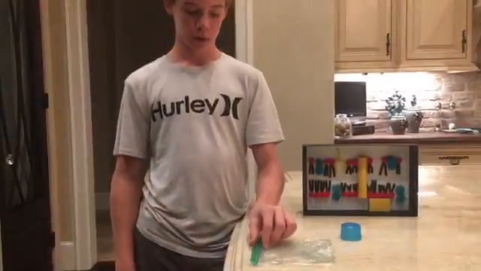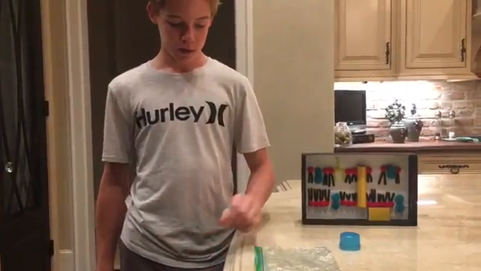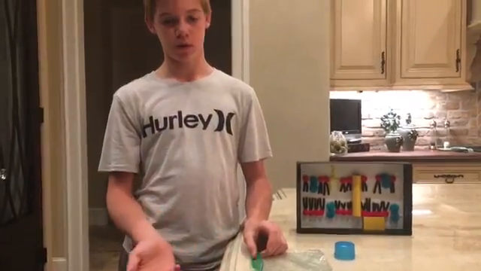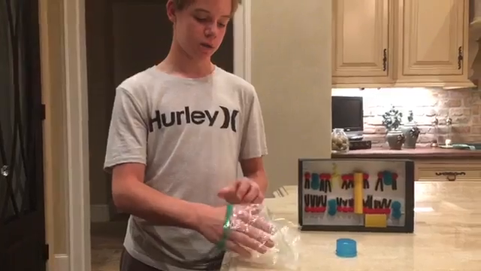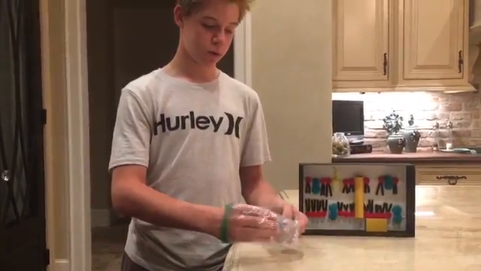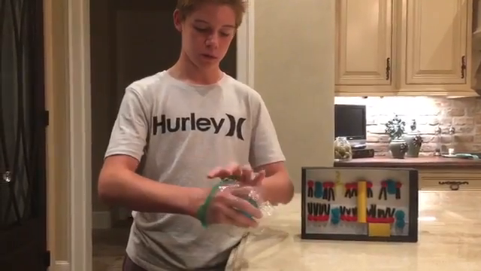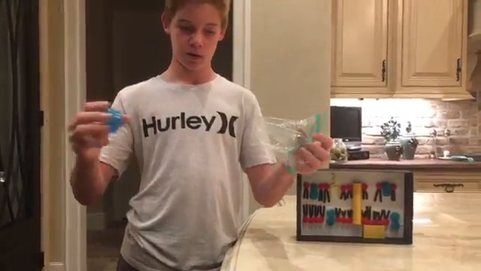And finally, I want to represent endocytosis and exocytosis. Endocytosis is when a cell, such as a white blood cell in your immune system, is trying to take in a bacteria for it to be destroyed or killed. And it happens through the process of endocytosis like this. And now it's in the cell.